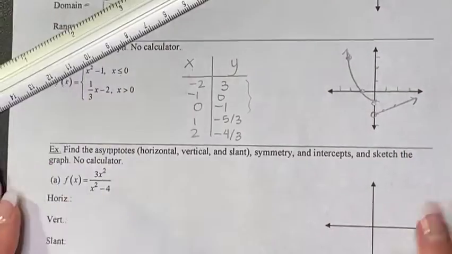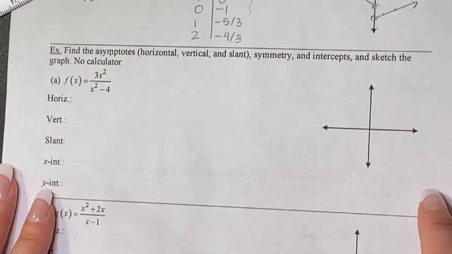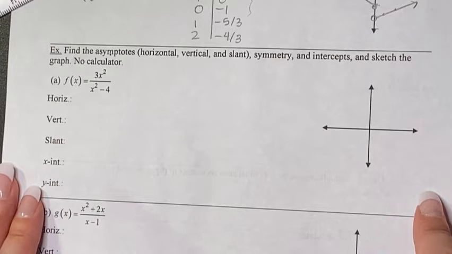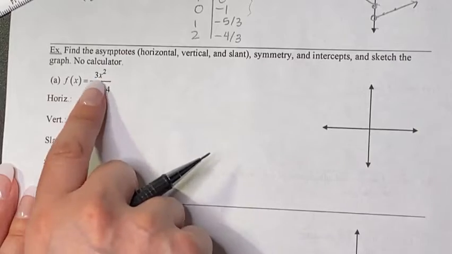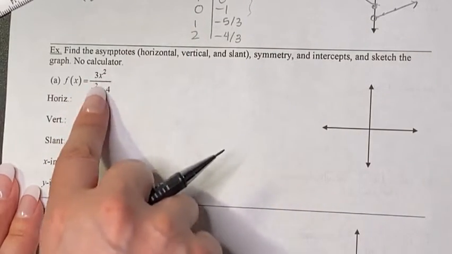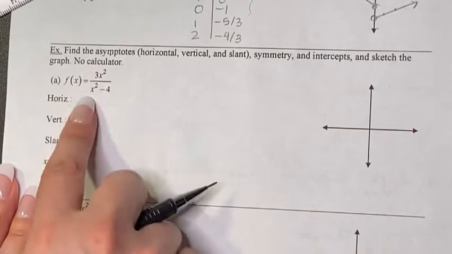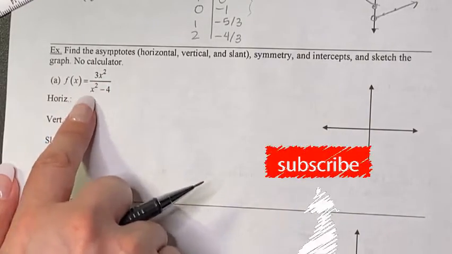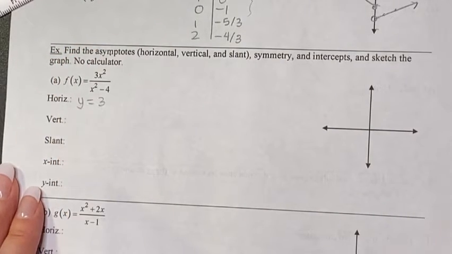Okay, let's look at the next one. You need to find the asymptotes, the horizontal, vertical, and maybe the slant, the symmetry, intercepts, and sketch your graph with no calculator. For this one, it should take you back to Algebra 2/Precalc. You need to know that the highest degree exponents for the top and the bottom are the same. So in this situation, you have a horizontal asymptote. The horizontal asymptote is 3 divided by 1, so y equals 3. That's going to be your horizontal asymptote.